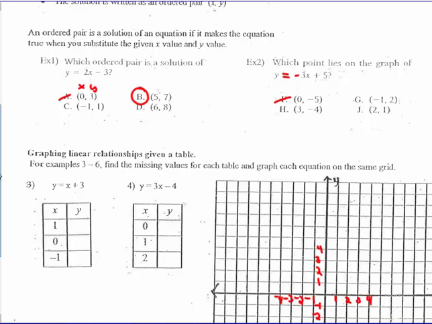Anyway, F, 0, negative 5. So same thing, y equals negative 3x plus 5. So when I put in 0, negative 3 times 0 is 0, plus 5 I get 5. Not negative 5, so it's not F. G, when I put in negative 1 and 2, negative 1 for x, so negative 3 times negative 1 is positive 3 plus 5 is 8. Oh, that's not 2, so G is not correct.